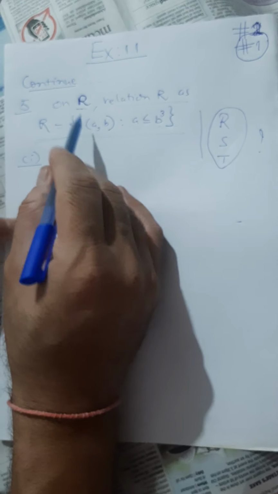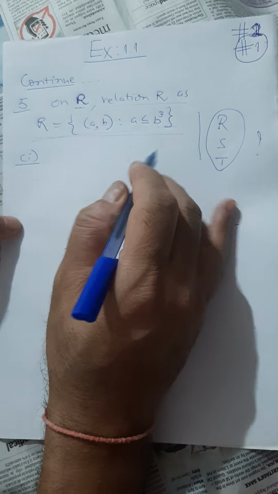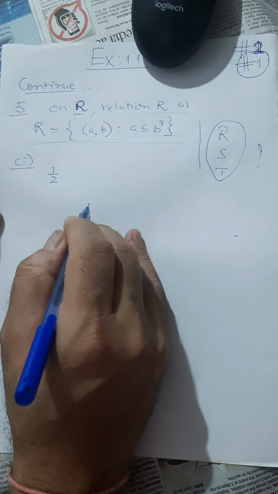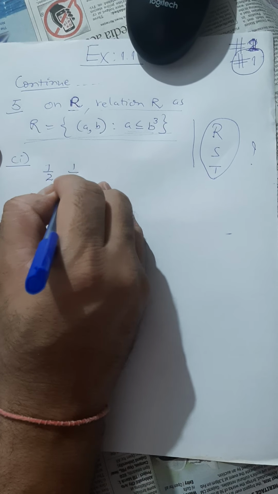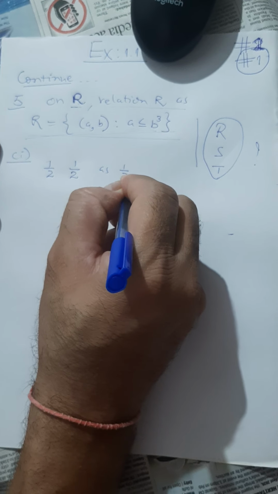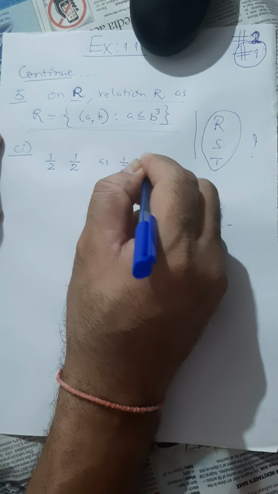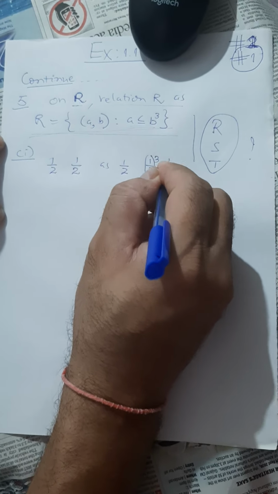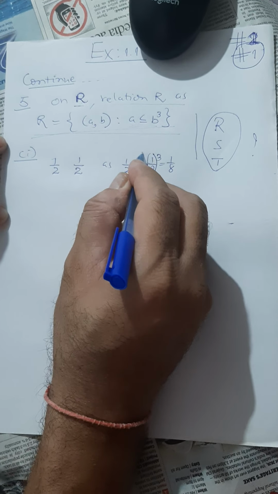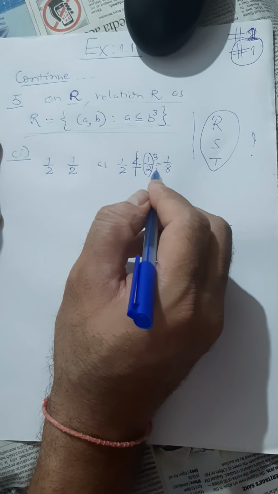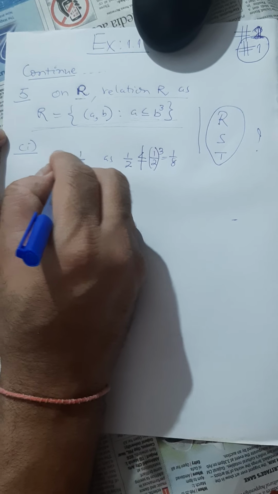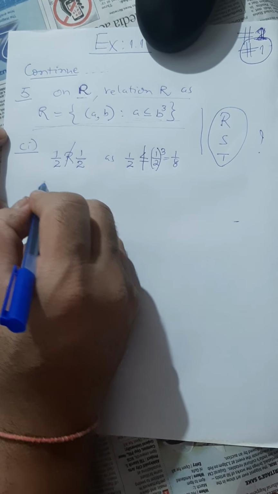So here it is on R. If I try for fractional values, if I take 1 by 2 and 1 by 2 with itself, so here 1 by 2 and 1 by 2 whole cube, which is 1 upon 8. Now you know that 1 by 2 is not less than or equal to 1 upon 8, because this is smaller than this.